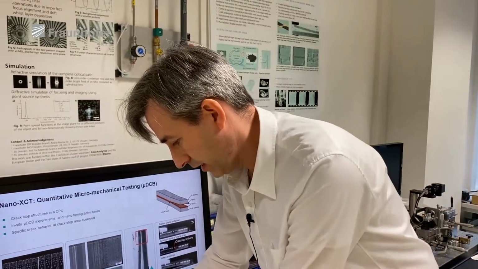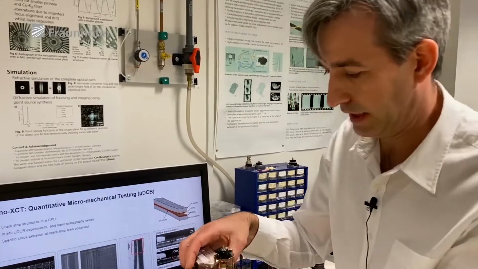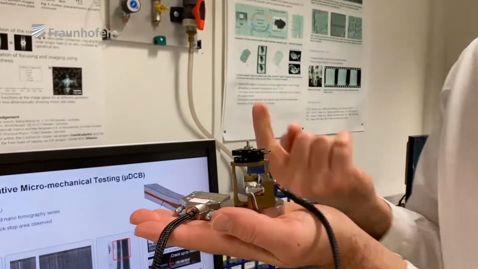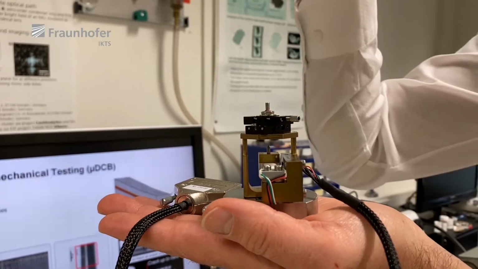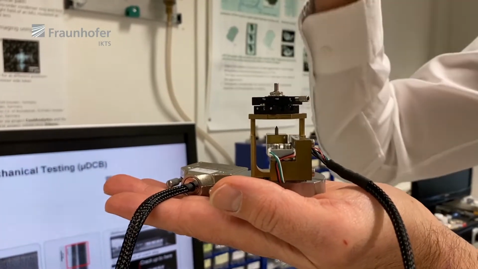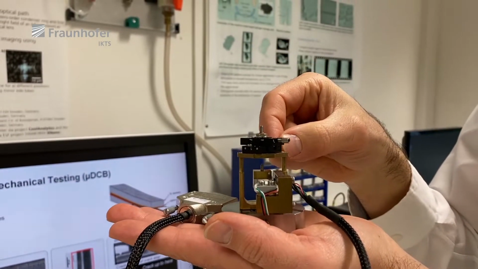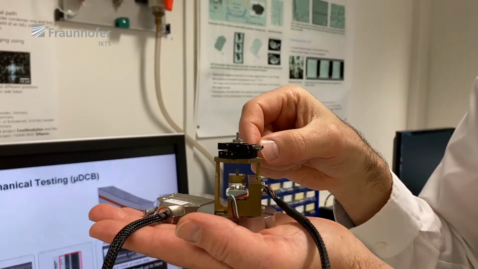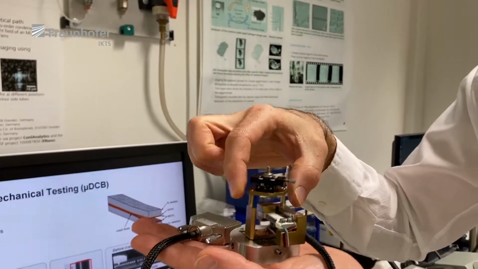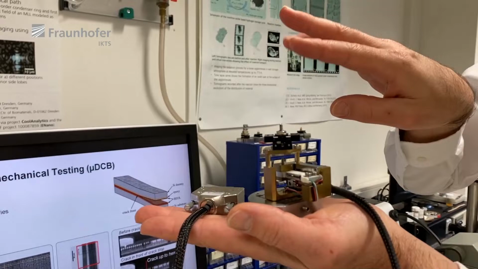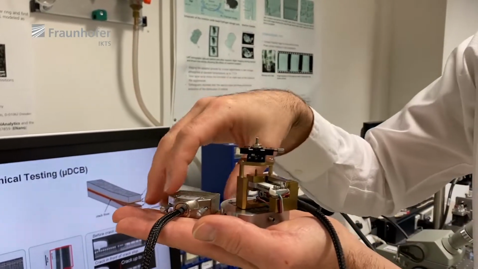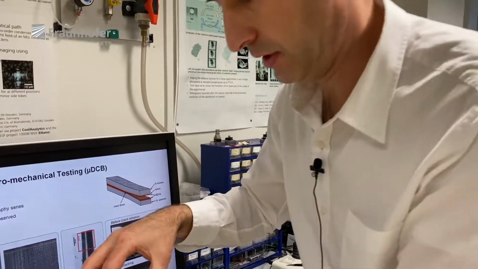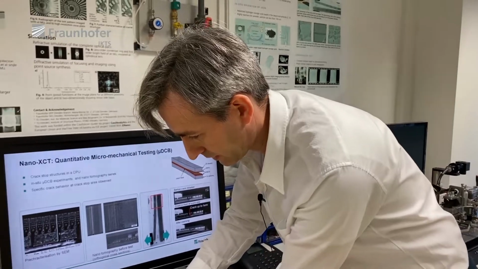Another in situ stage we have is our indenter. There we have a sample from the bottom, and from top there will be an indenter made from diamond. Could be an indentation tip, or could be a flat punch. Or we can also flip the actuator and do pull experiments inside.